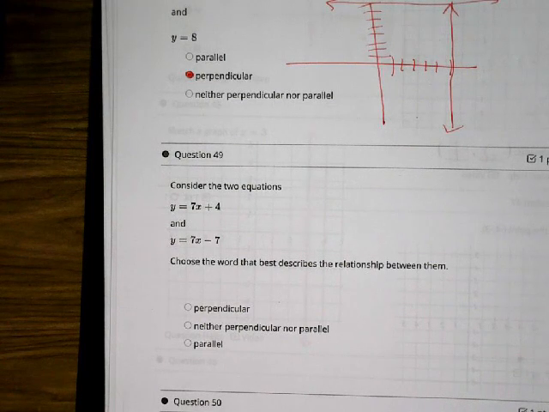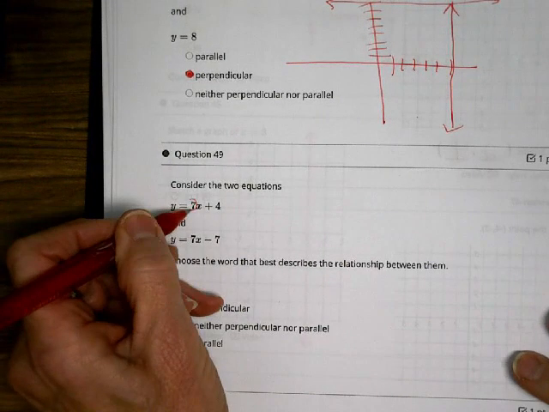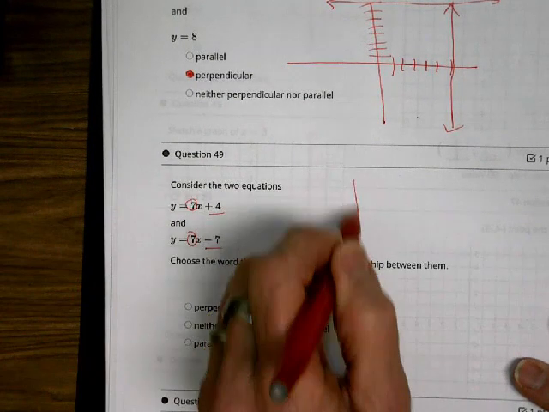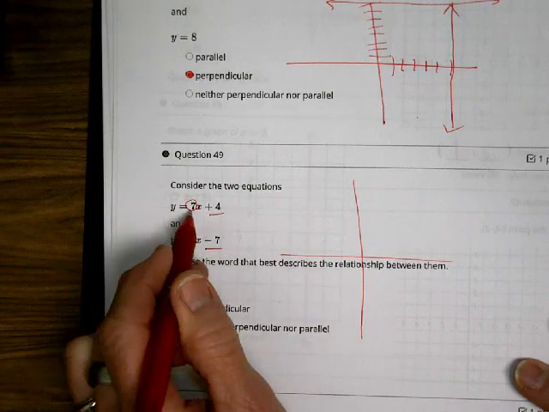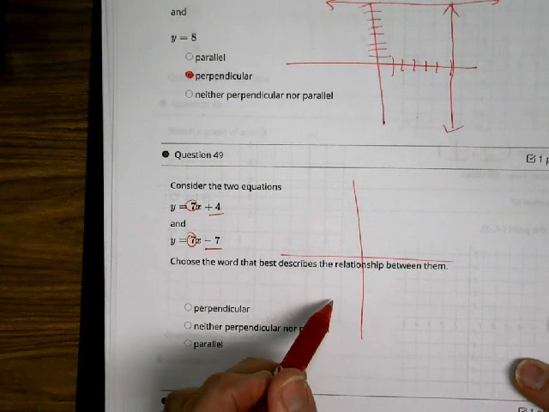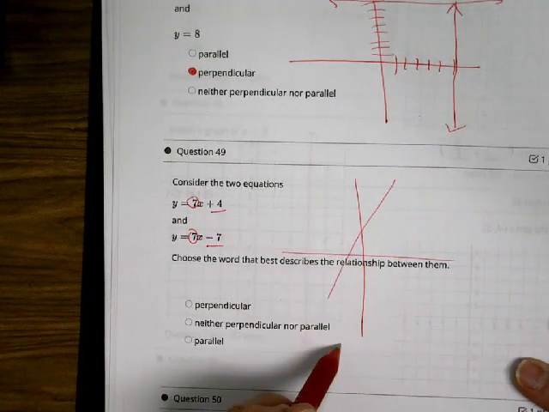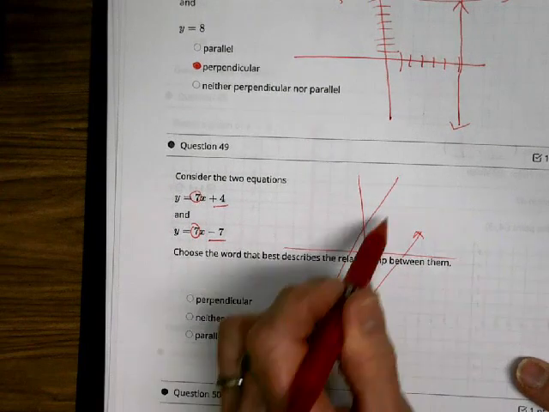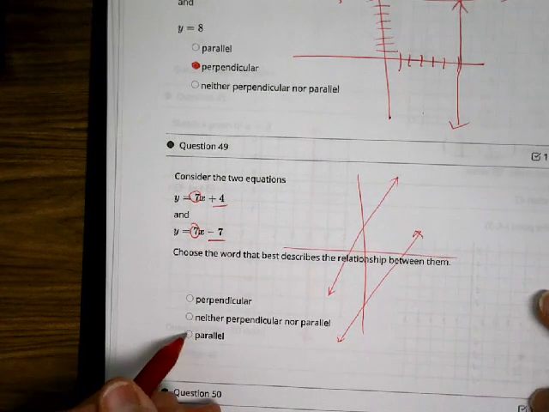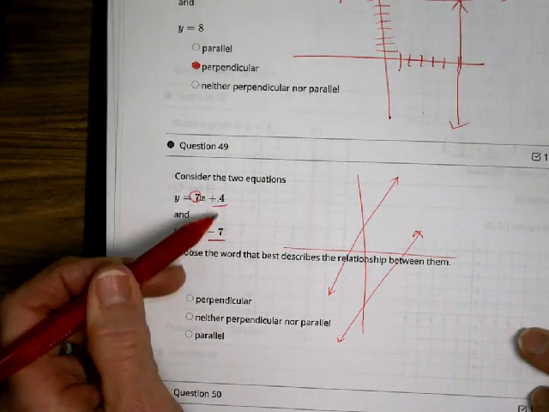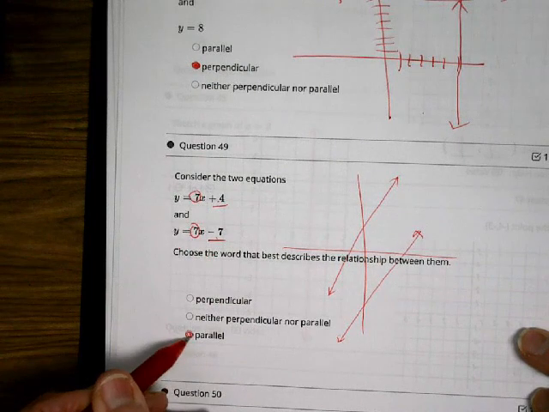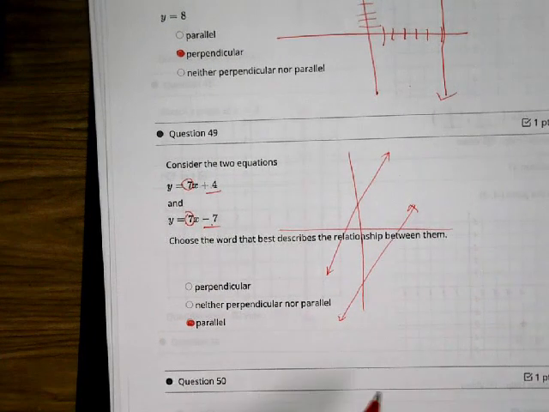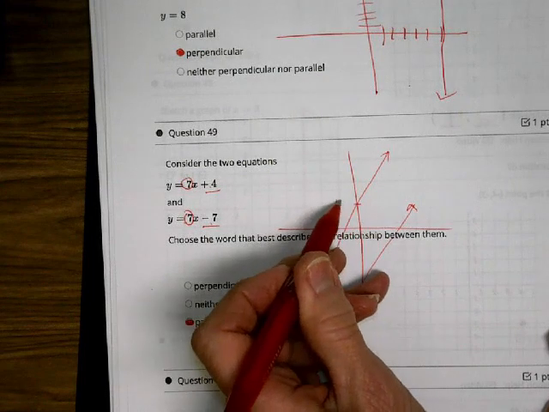And that's, we gotta check on number 49. I can give you graph paper if you want me to. But if you notice, you see how these have the same slope but different y-intercepts? This is 7, so it goes really high, and this one's -7, negative. So they'll never touch because their slope's the same, but their y-intercepts are different.